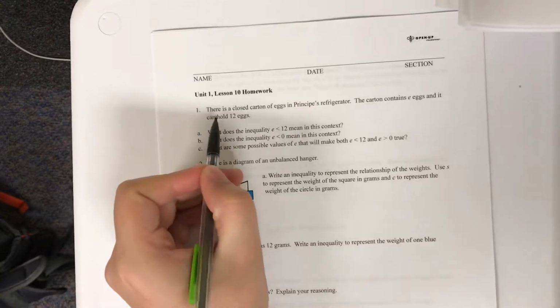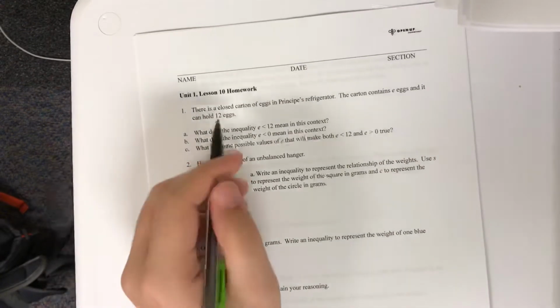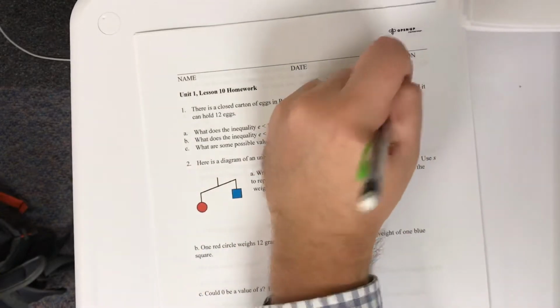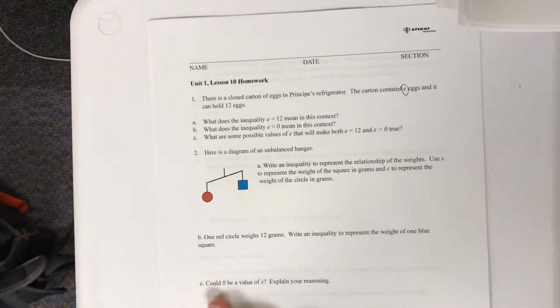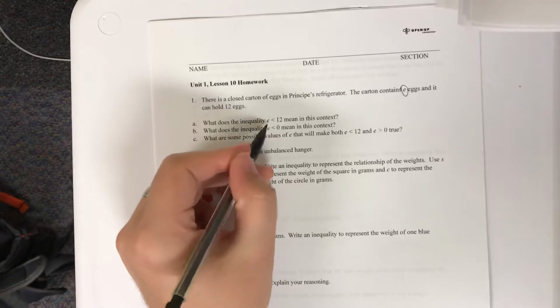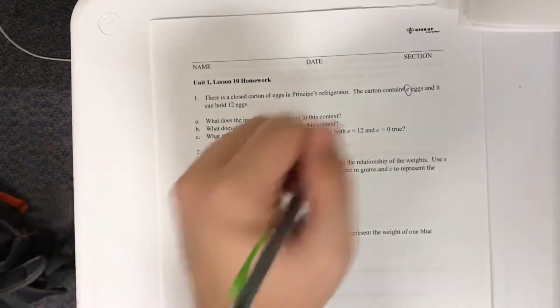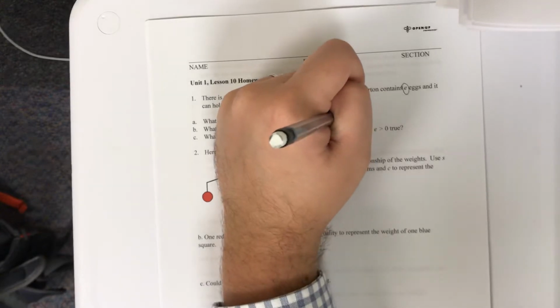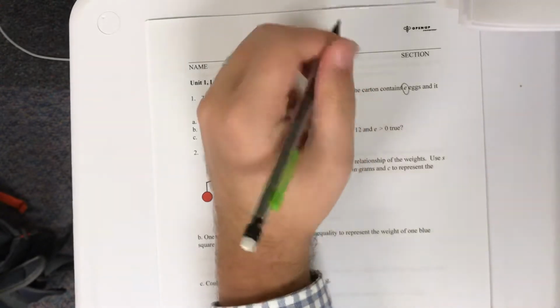So it says, there's a closed carton of eggs in Principi's refrigerator. The carton contains E eggs and it can hold 12 eggs. So we know that E represents eggs in this scenario. It says, what does the inequality E is less than 12 mean in this context? In this context, it means that the egg carton has fewer than 12 eggs.